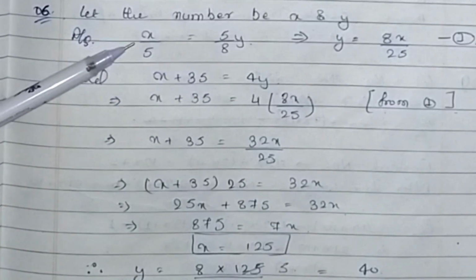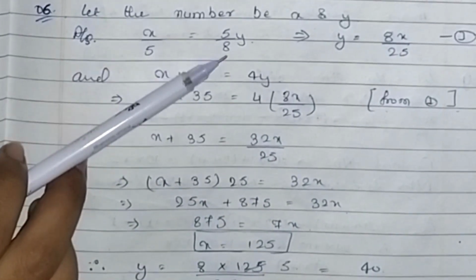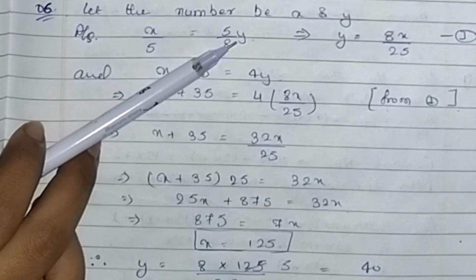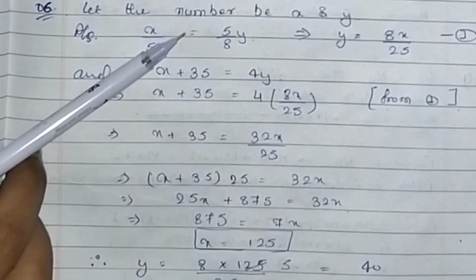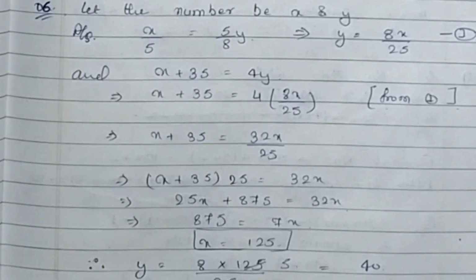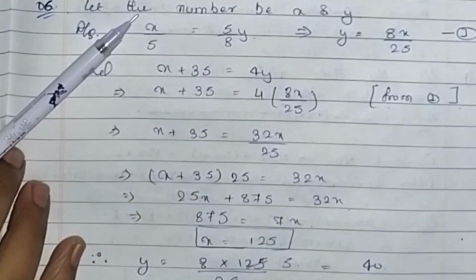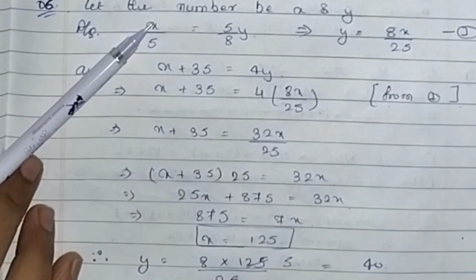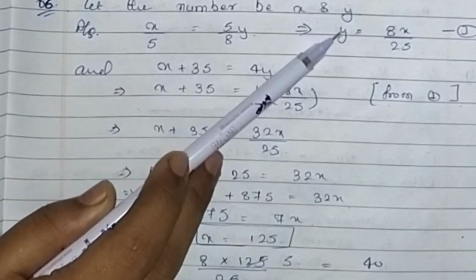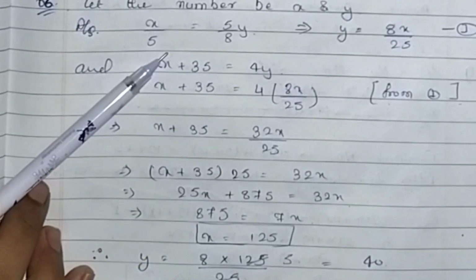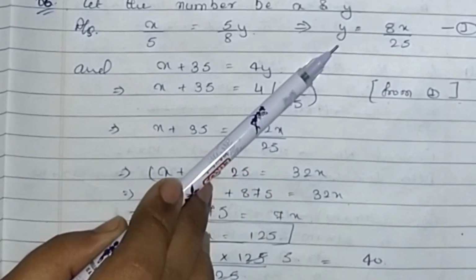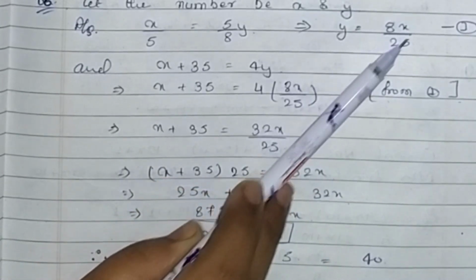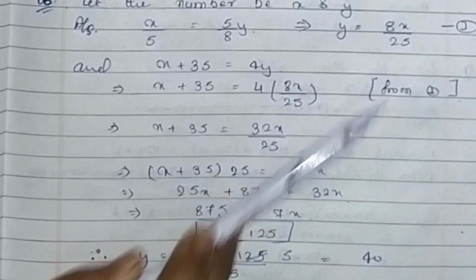So our first equation is x/5 = (5/8) × y. From here we can find the value of y by the cross multiplication method: y = 8x/25.